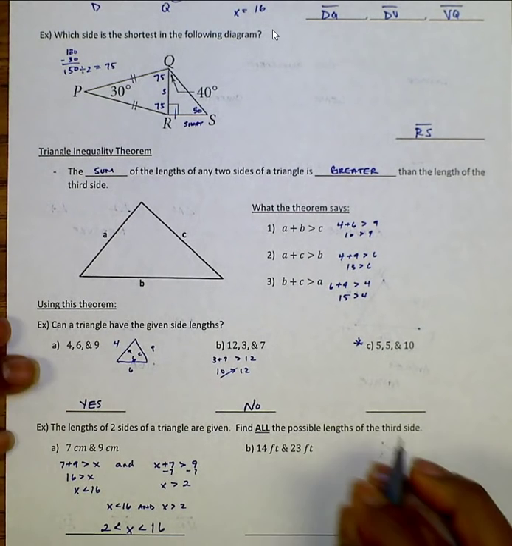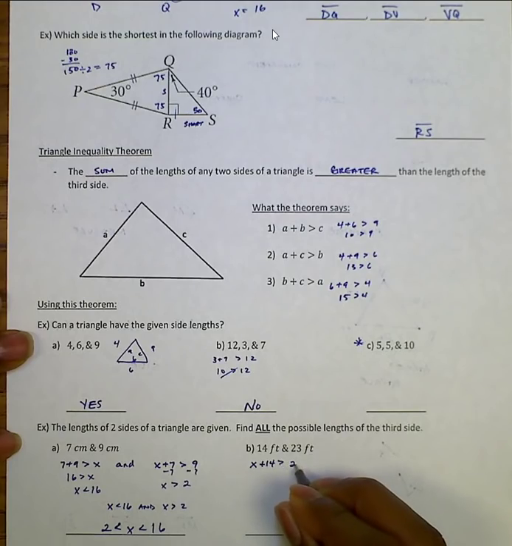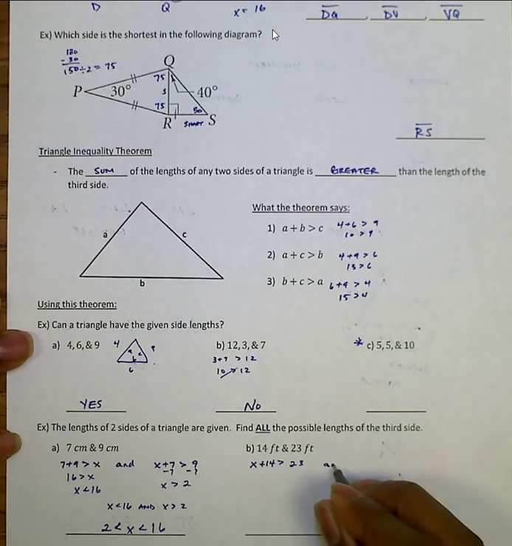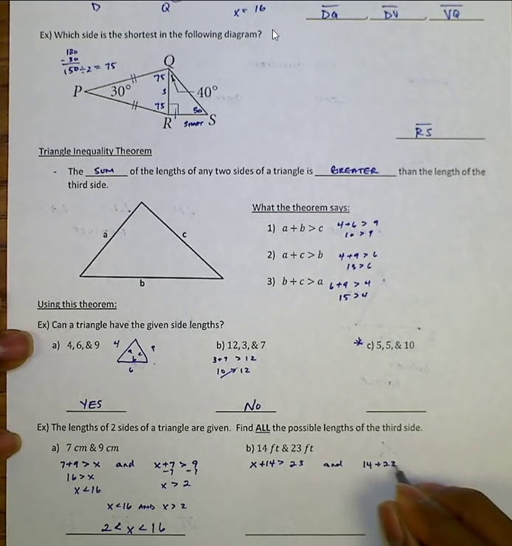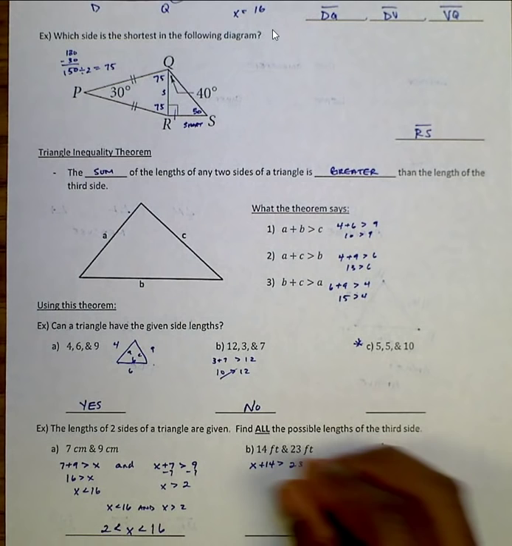What's the smallest that this number can be? Well, I know that whatever x is, when I add it to 14, it needs to be more than 23. And I know that whatever x is, when 14 and 23 are added, has to be less than that. Okay, so now we have this inequality.